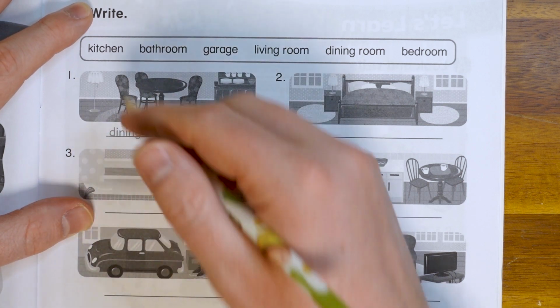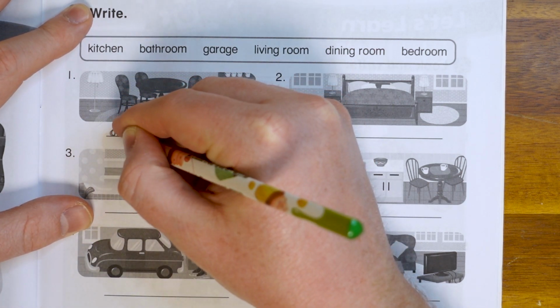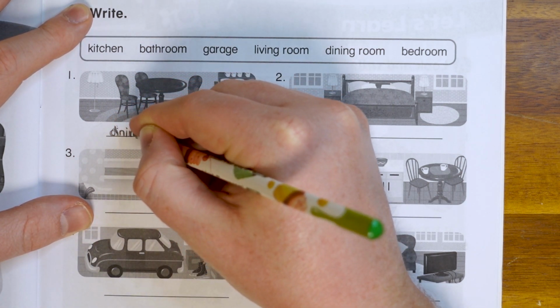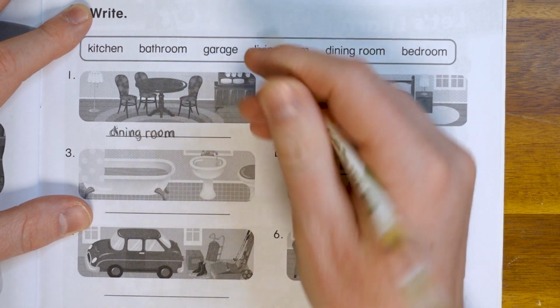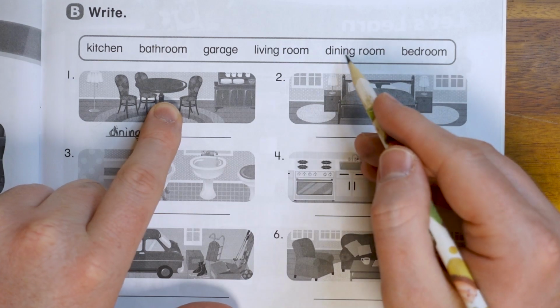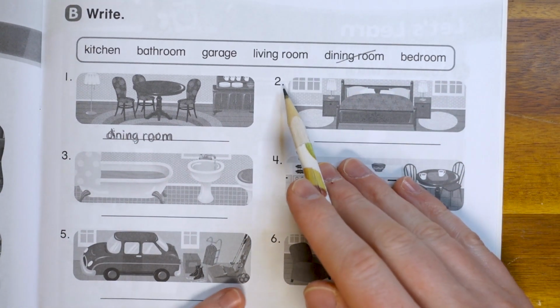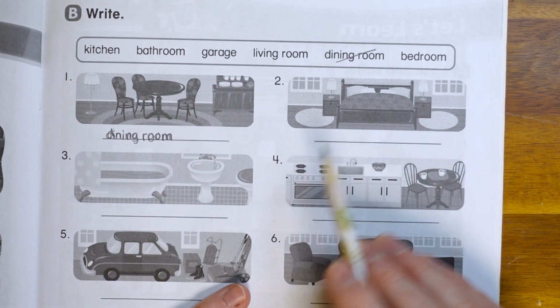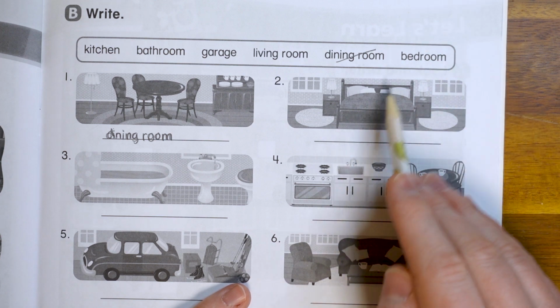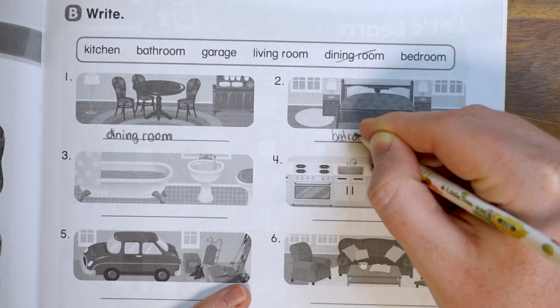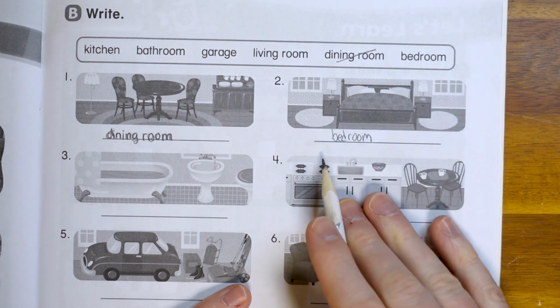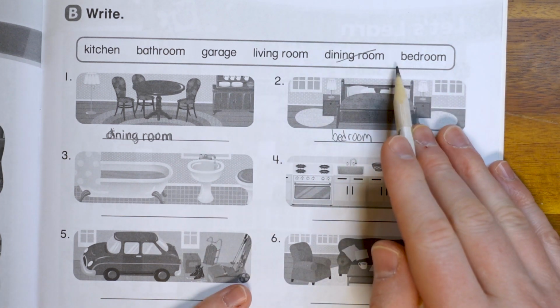Number 1 is dining room. This is the place in your house where you eat food. So when you sit down with your family to have dinner, it's usually in a dining room. Cross off dining room. Number 2, there are some lamps and there's a big bed. So this is bedroom. But when we say it fast, it sounds like bedroom.